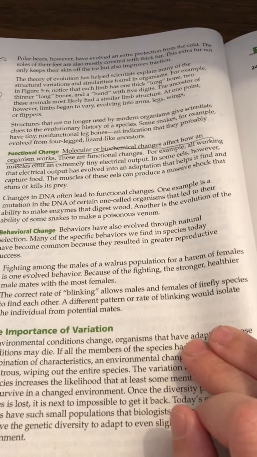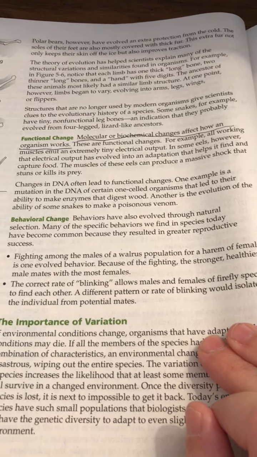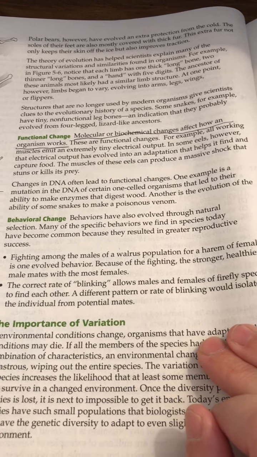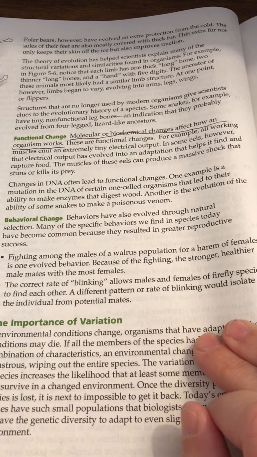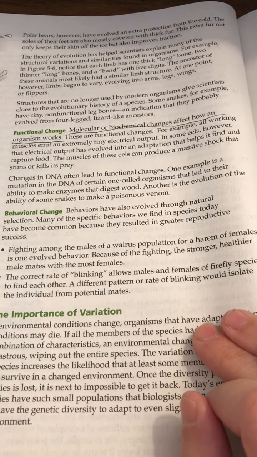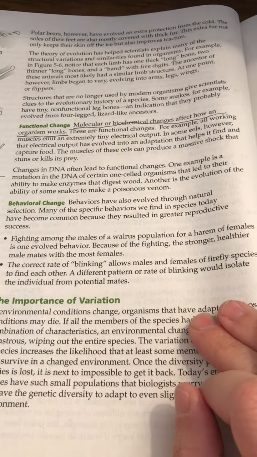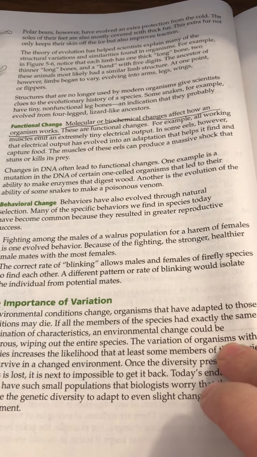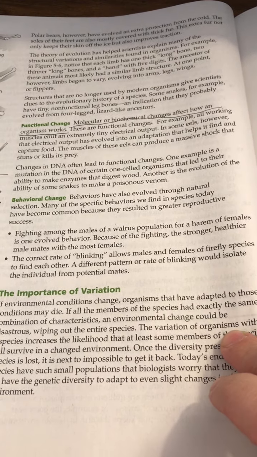Changes in DNA often lead to functional changes. One example is a mutation in the DNA of certain one-celled organisms that led to their ability to make enzymes that digest wood. Another is the evolution of the ability of some snakes to make a poisonous venom.